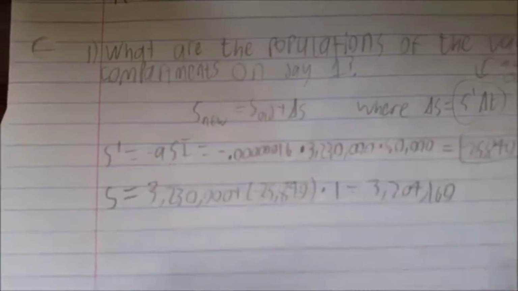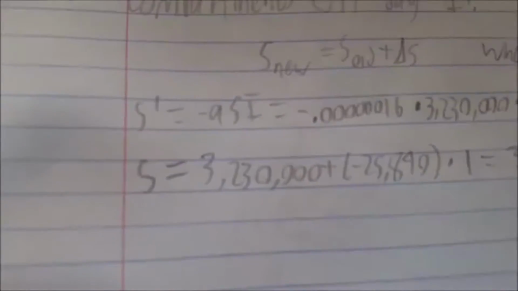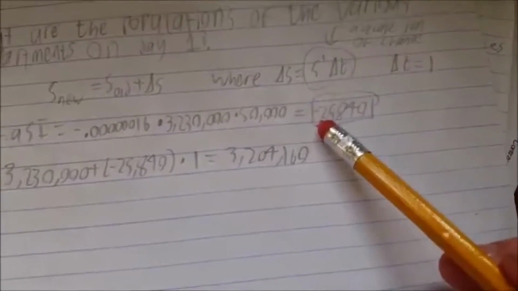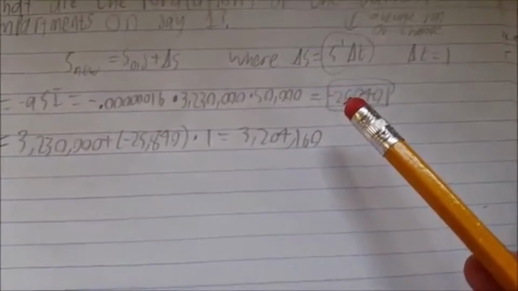Now what we need to do is solve for S prime. To do so, we will use the equations that we had previously, right here. So S prime is equal to negative A times the suspected times the infected. This is equal to negative 0.000016 times 3,230,000 times 50,000. This value comes out to be negative 25,840. This represents the instantaneous rate of change in the population over 1 day.